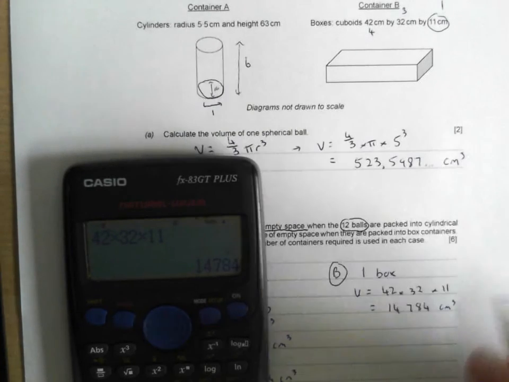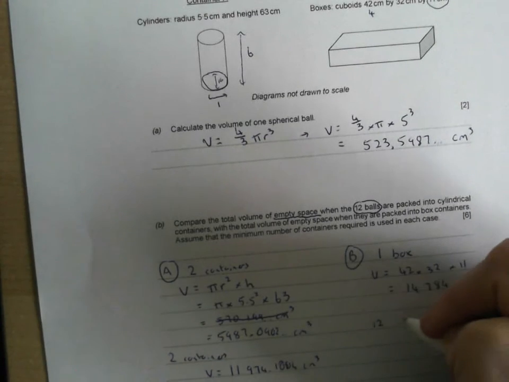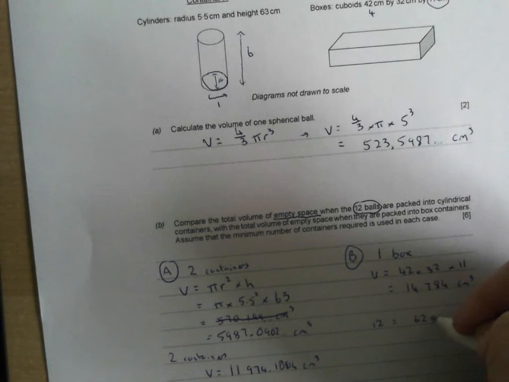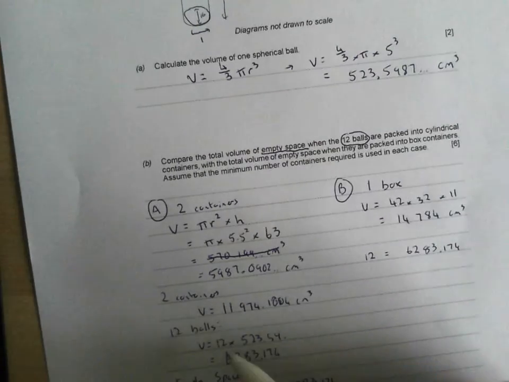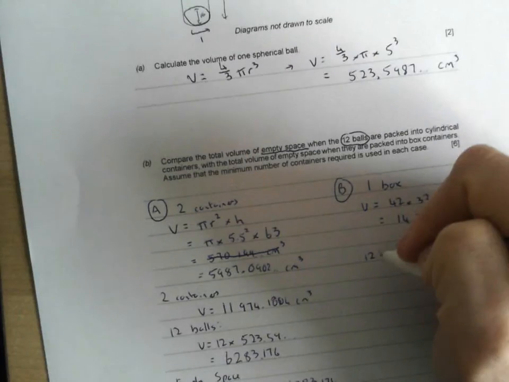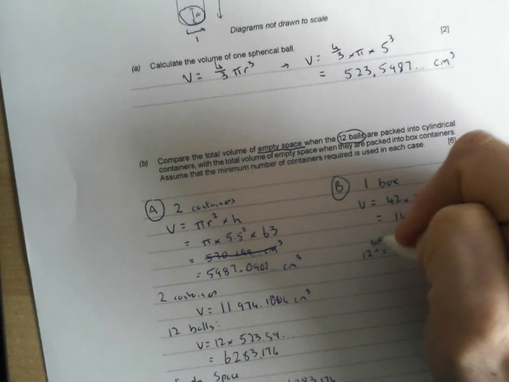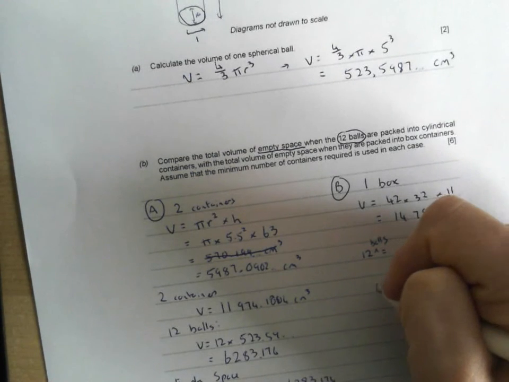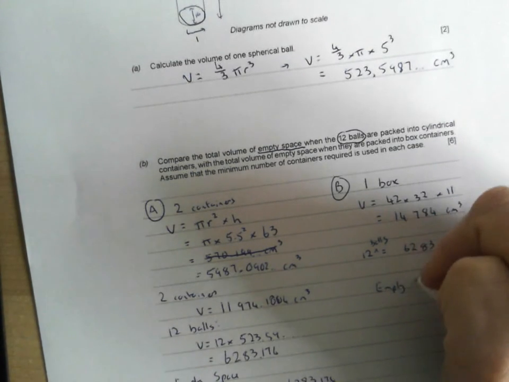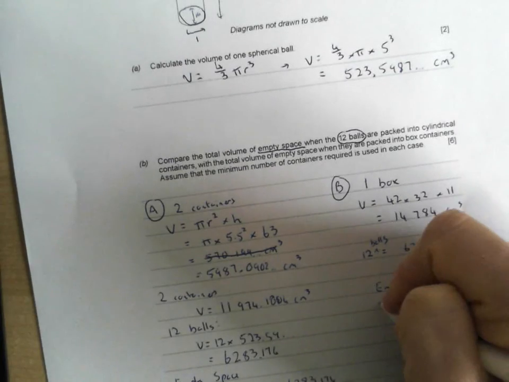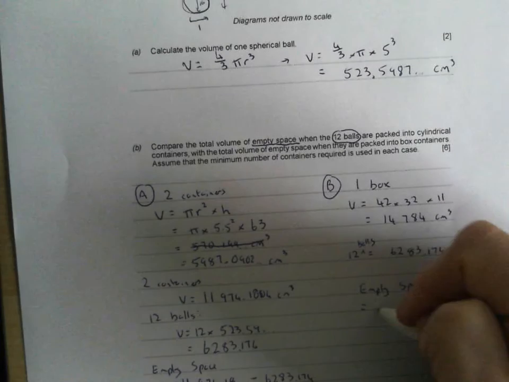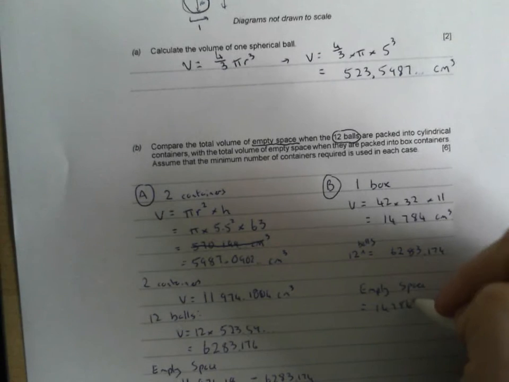Okay, well, we know that we're going to fit all the 12 balls in there, and we know that the 12 balls take up 6,283.174. We got that from this previous bit here. I'll best put 12 balls in there. So, empty space. Well, that's going to be the volume of my box, which is 14,784. Take off me spare balls, 6,283.174. Let's bang that in there.